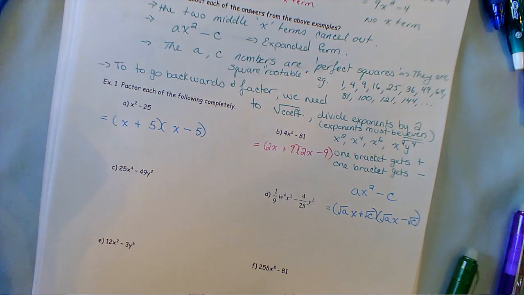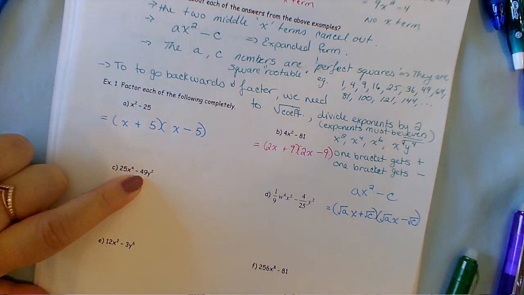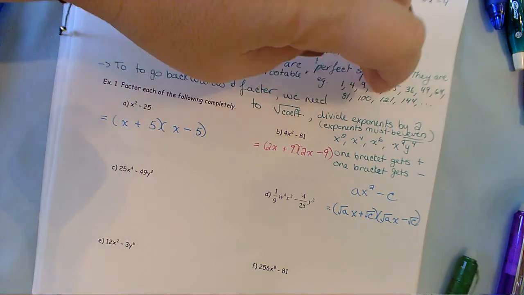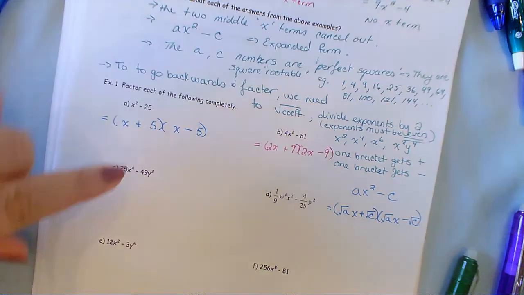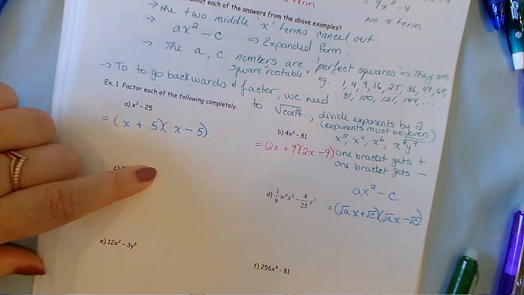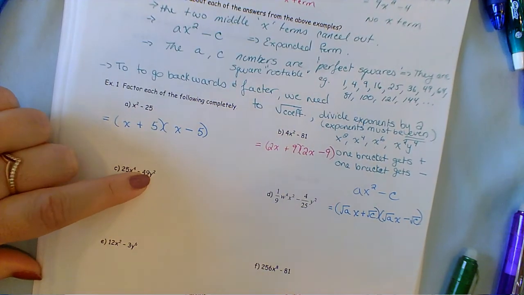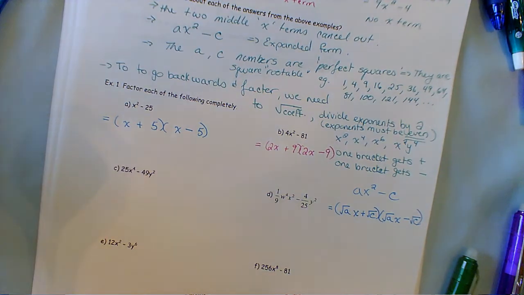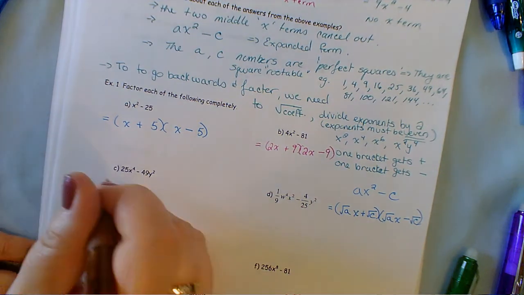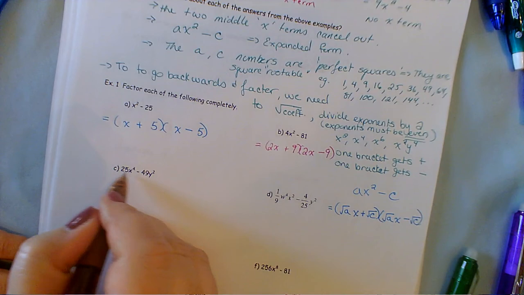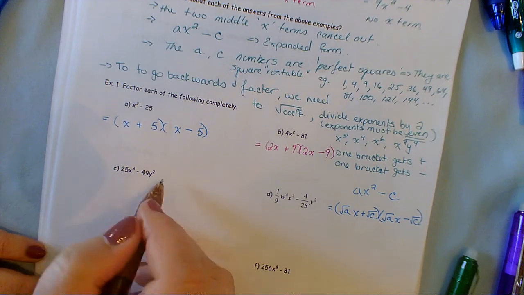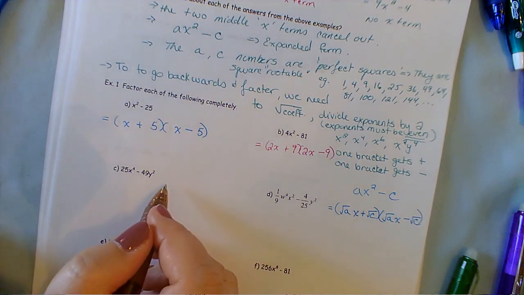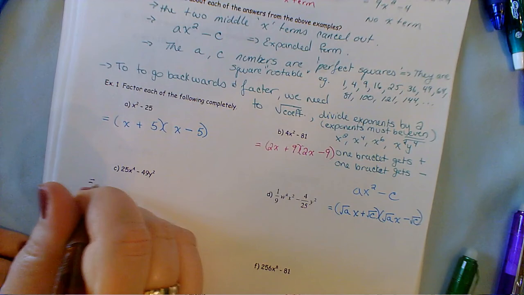So it doesn't matter that the number in front isn't a 1. In this case, it's a 25. And here it's a 49. 25 and 49 are again both on the list. Here we have x to the 4 and y squared. So it doesn't matter that there's a y squared in the back here. The fact that they're even exponents is all we care about. Because again, we can split them into 2 equal portions. So again, no common factor. It's not a trinomial, so it's not simple trinomial. It's not decomposition. It has to be this difference of squares.